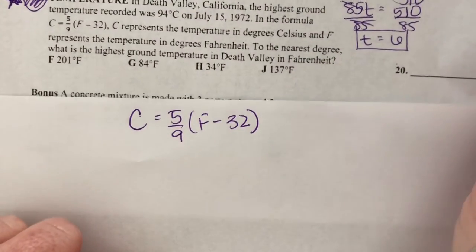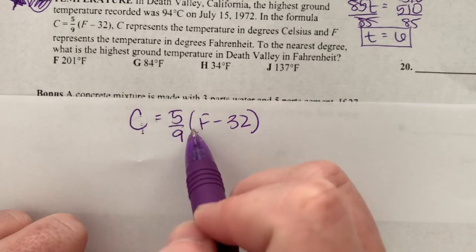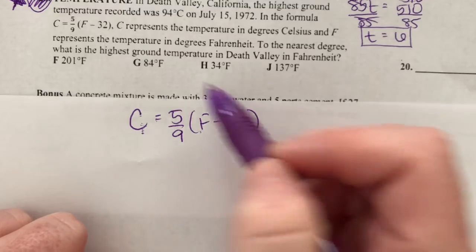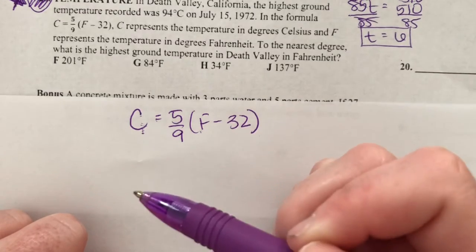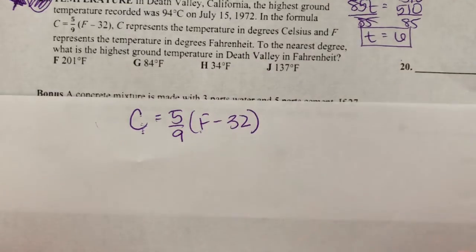We're solving for Fahrenheit. We know Celsius is going to be 94. We know we're going to plug in a 94. We want to solve for F. So let's go ahead and rearrange this equation to get F alone. Then we'll plug 94 in for C and solve. You could do it here, but we're going to do it separate.